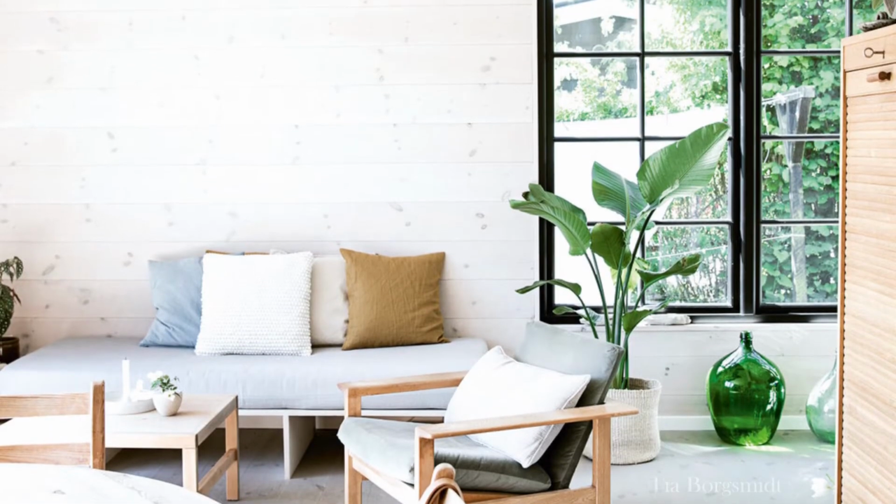Okay, next up is light, and I use the term light instead of a word like lighting because there's a big focus in Scandinavian design on light and airiness in a space.